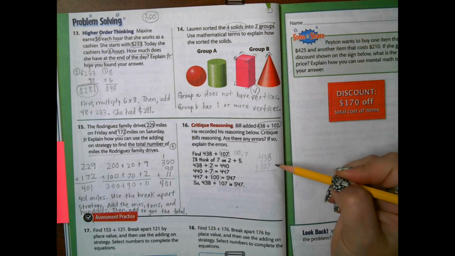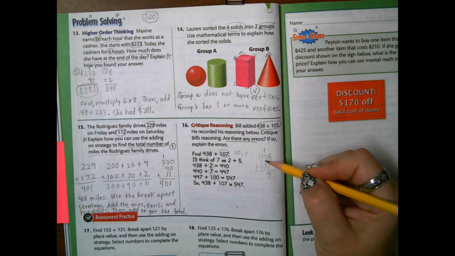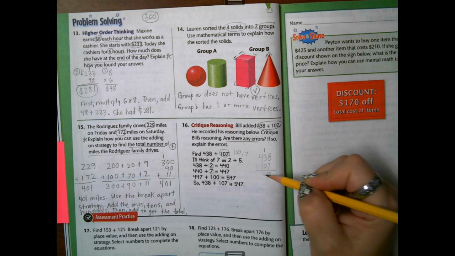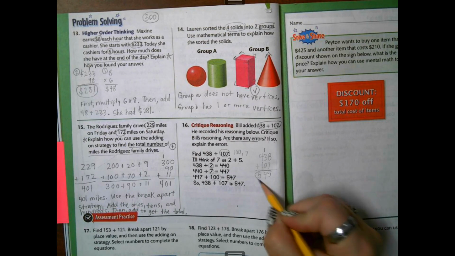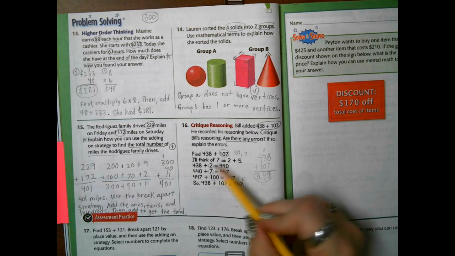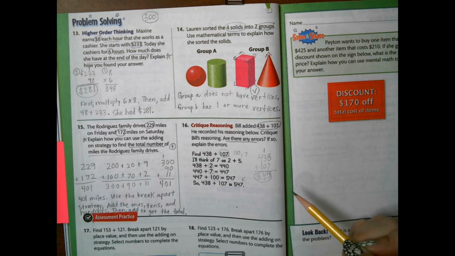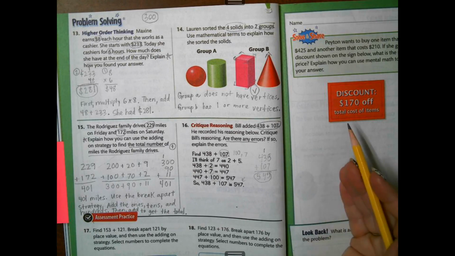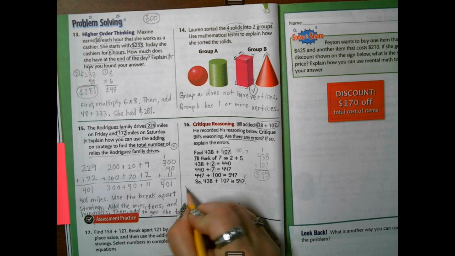So we have 8, 9, 10, 11, 12, 13, 14, 15. 5 goes down and 1 jumps up. What do we get here? 3, 4, and then 4, 5. Okay, so what's happening here? This extra 2 made his answer 2 higher than it should have been. So are there any errors? Yes or no? Yes.